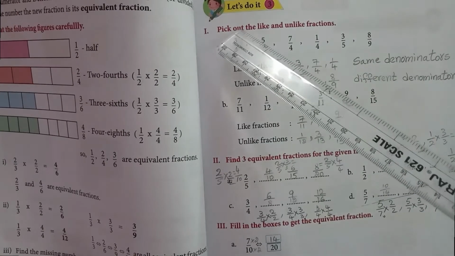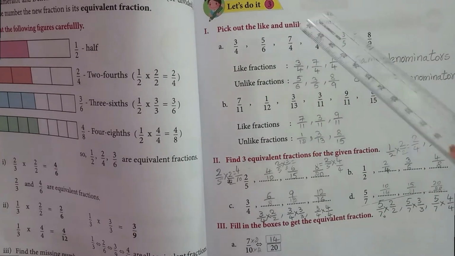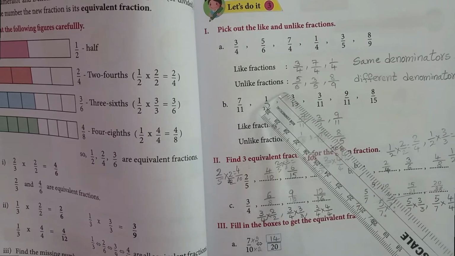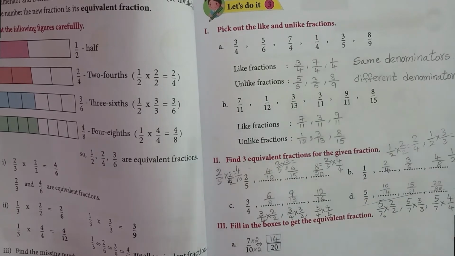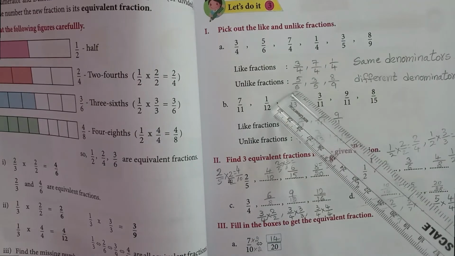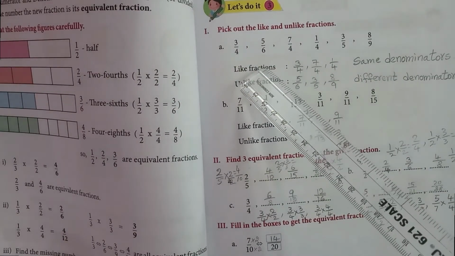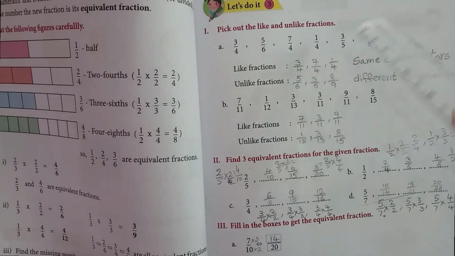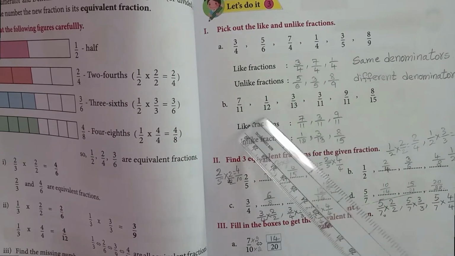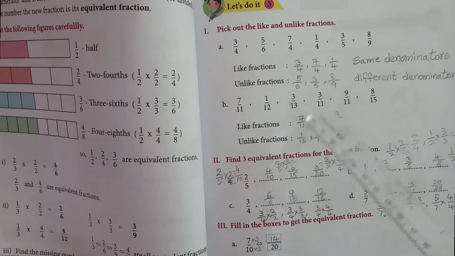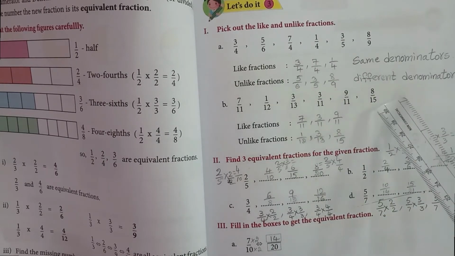Now check here, 3 by 4, 7 by 4, 1 by 4. And unlike fractions, we know that different denominators are called unlike fractions. See, check now, 5 by 6, 3 by 5, 8 by 9. Now in the B bit, see, 7 by 11, 1 by 12, 3 by 13, 3 by 11, 9 by 11, 8 by 15. You do it on your own, like fractions and unlike fractions.